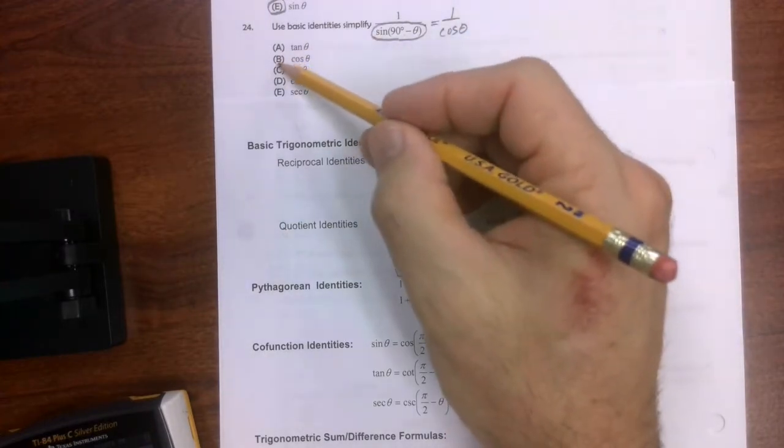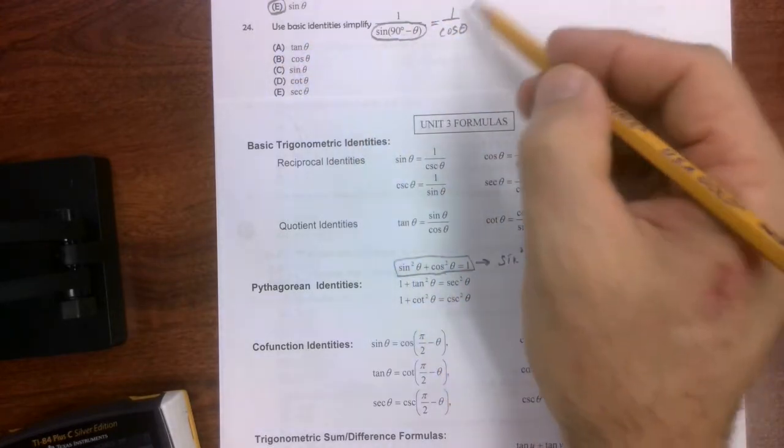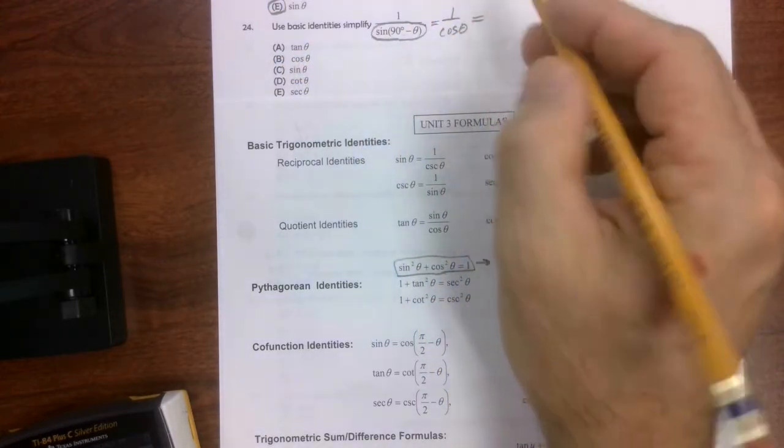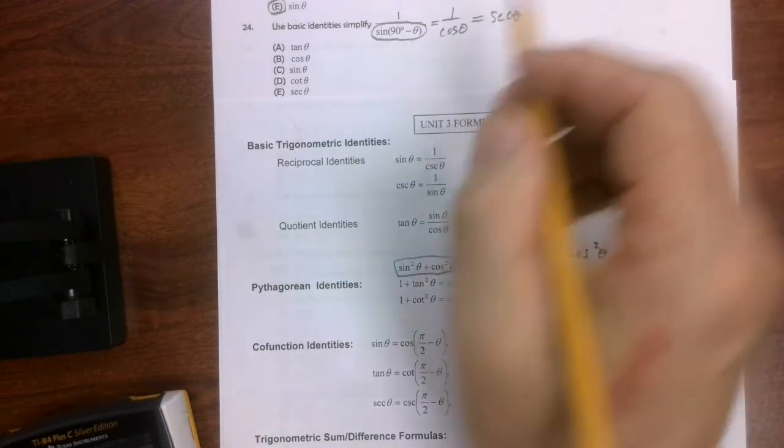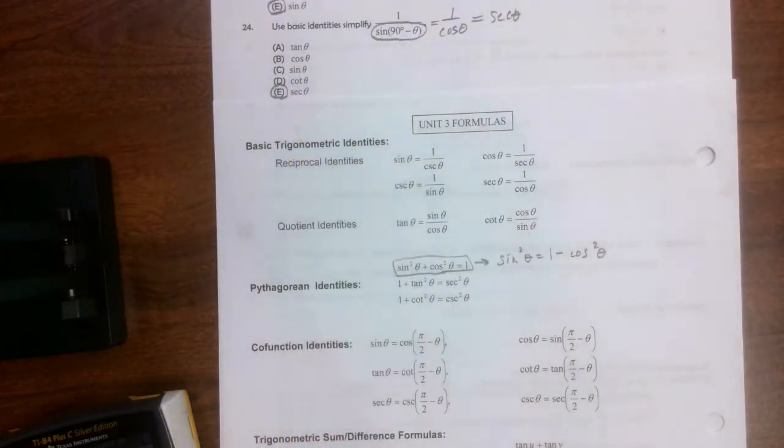Now somebody might be tempted to circle this, but these are not the same thing. So you have to ask yourself, what is the reciprocal of cosine? Well, that would be secant, and that's why letter E would be your correct choice in this problem.